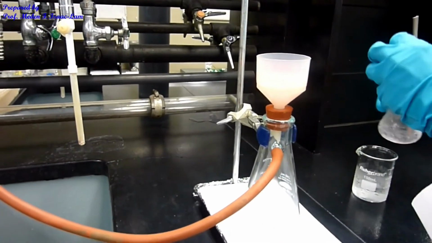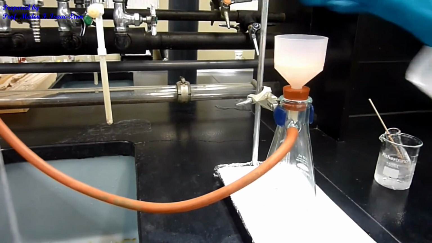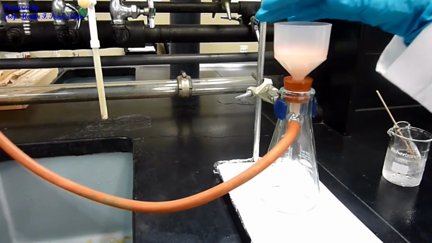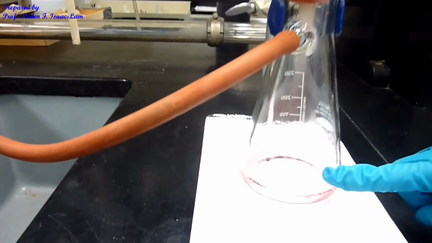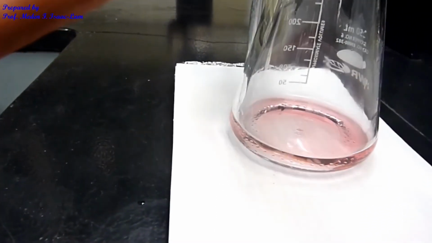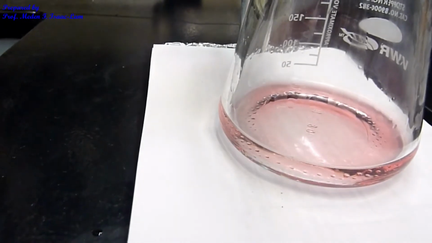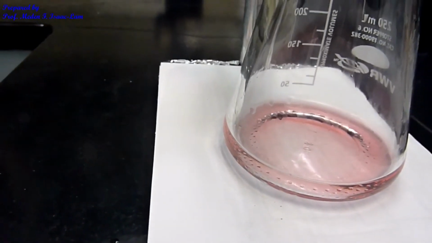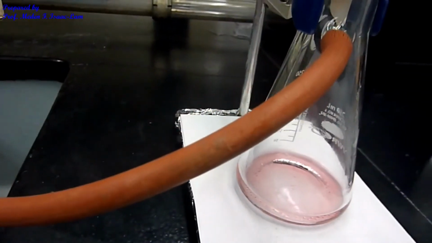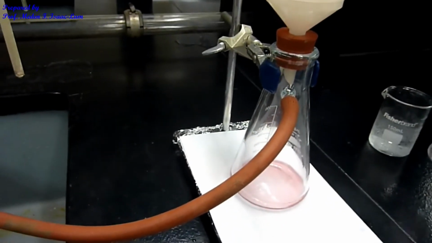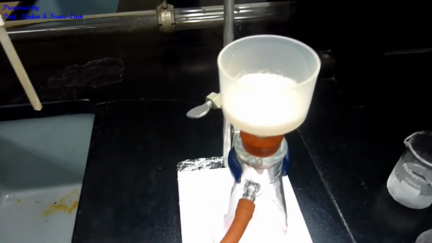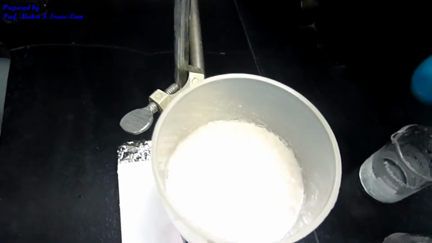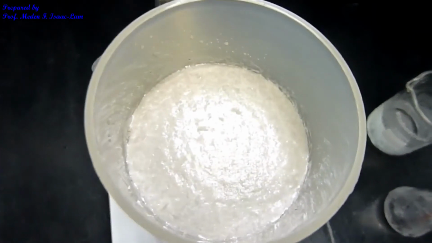Alright, so I can press it so that it goes through, and then basically the filtrate is now pink. Okay, so I was able to separate the methyl orange impurity in my samples. I can rinse it some more so I can collect as much of my solid as possible, and then I'm going to rinse that with the solvent that I used based on part A.